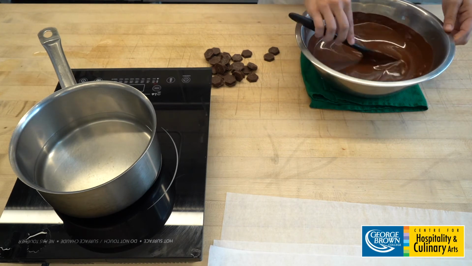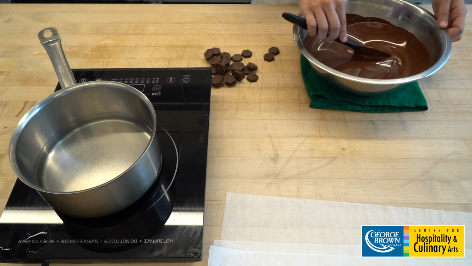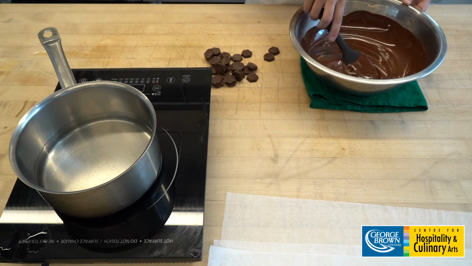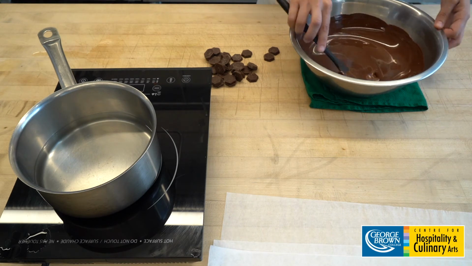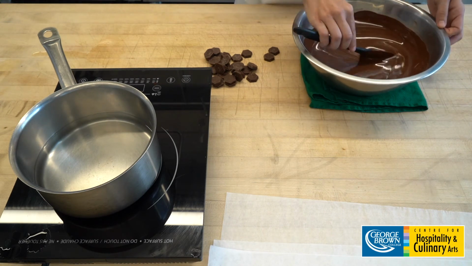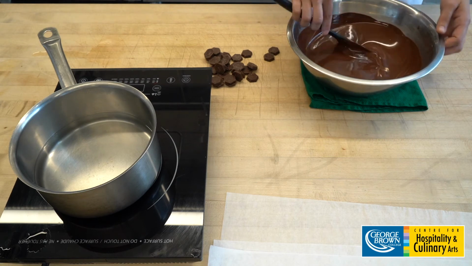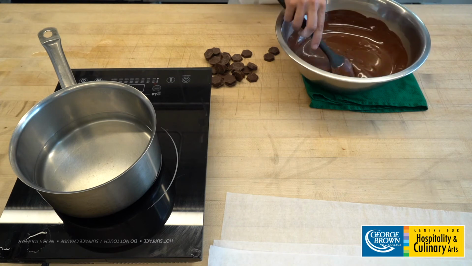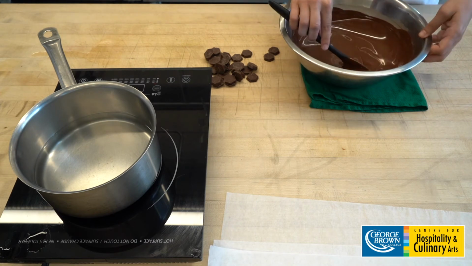Once you start doing the seeding method, there is no stopping this motion. As soon as I stop mixing, I will cause certain areas to have larger crystals, and then I will get streaks in my chocolate. I also kind of sway side to side sometimes, and it just sort of slows me down.